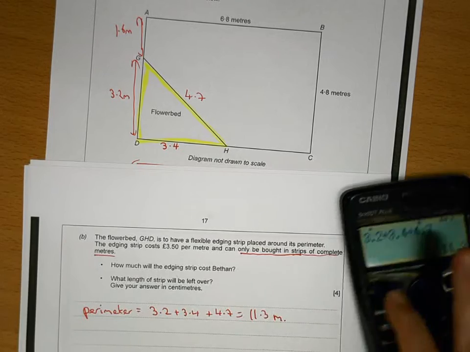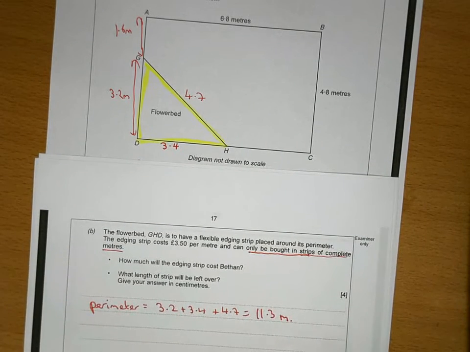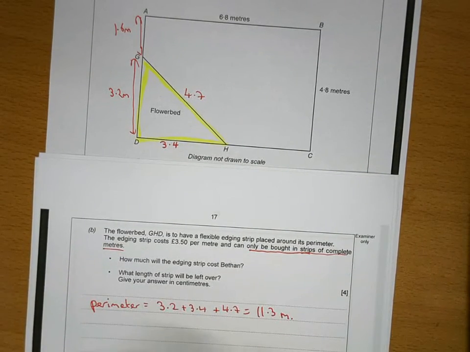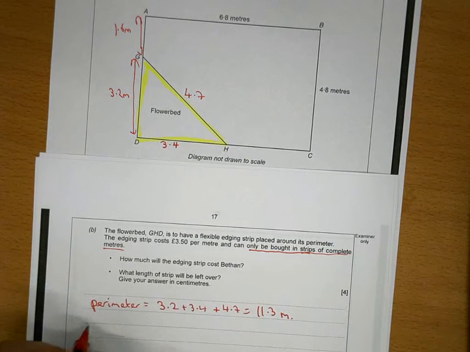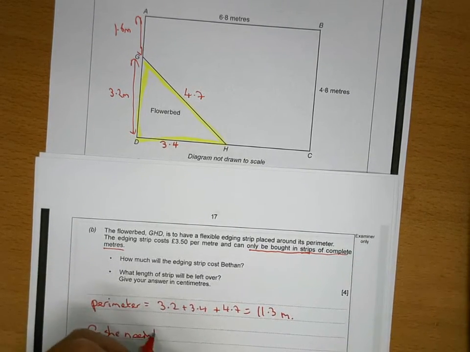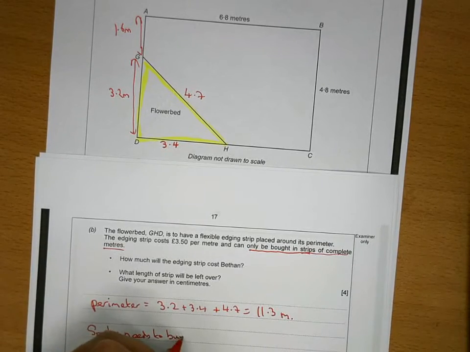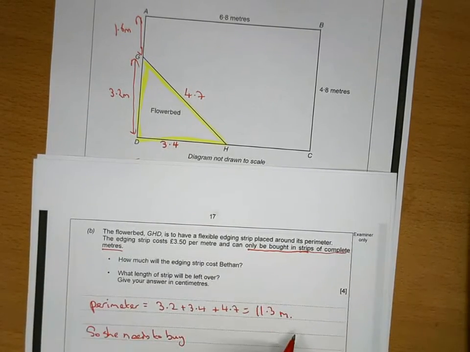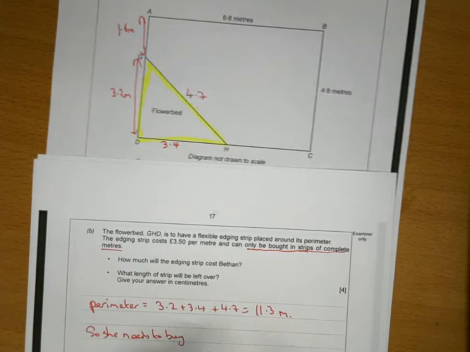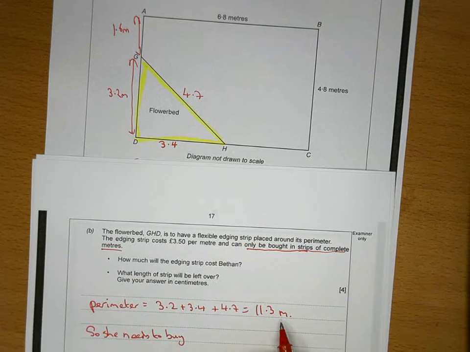But it can only be bought in strips of complete meters. So she needs to buy either 11 meters or 12 meters, because they come in complete meters. But if she buys 11, she's not going to have enough, she's going to have a gap. So she needs to buy 12 meters.